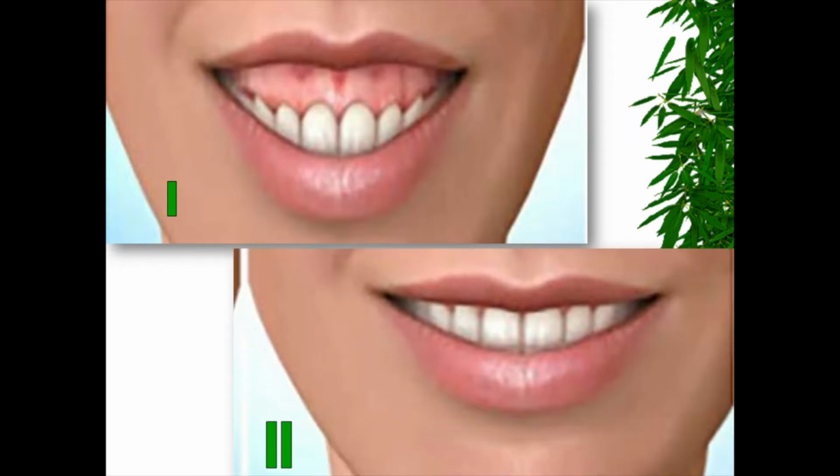Let's have a comparison of the two pics given on the screen. The basic difference between the two pictures is that in pic number 1, more of the gingiva is being displayed.